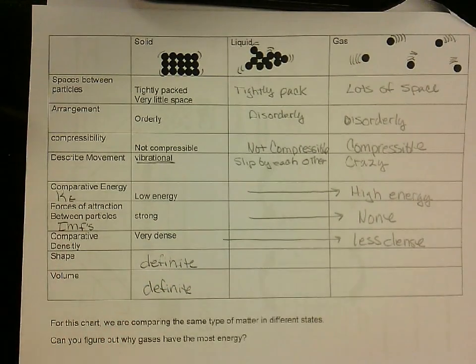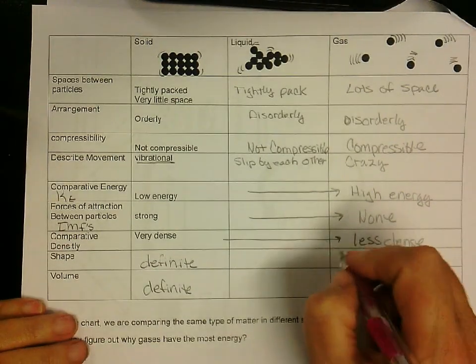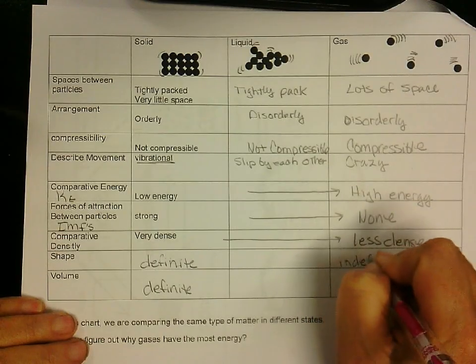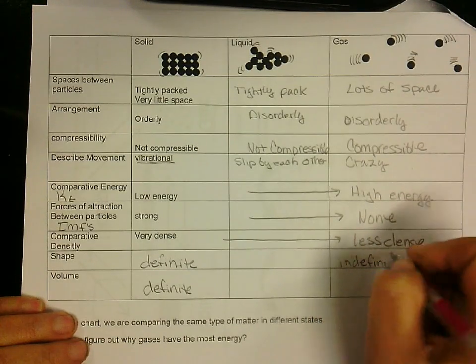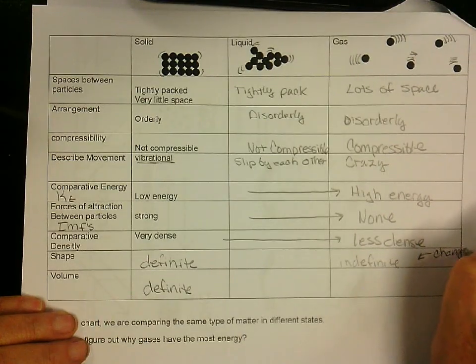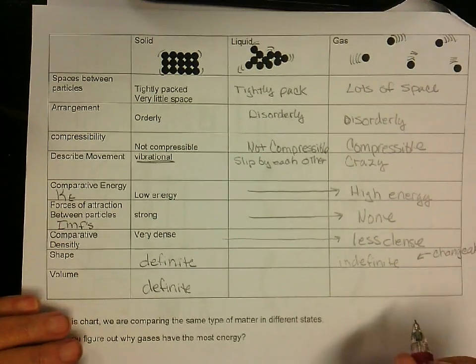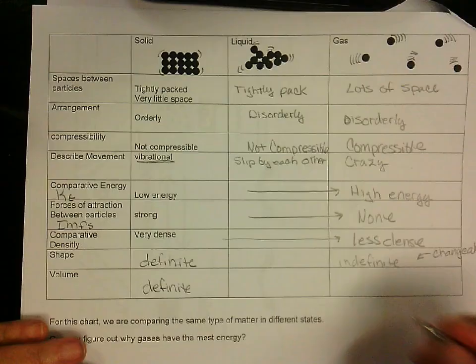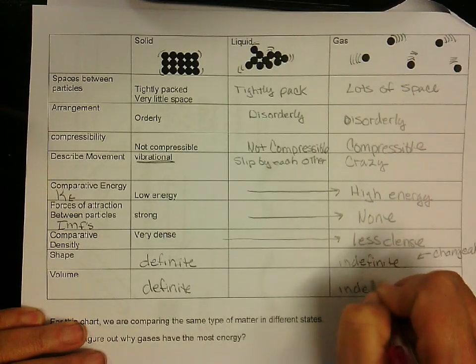Now over here, when we talk about gases, if I let a gas out of a container, it would fill the whole room. You could think of perfume. If I open a perfume bottle, that liquid turns into gas, and after a couple of minutes, you'd smell it in the whole room because the gas filled the room. So it changed the volume, and we call that an indefinite volume. That just means it's changeable. Now it also filled the whole shape of the room. You can smell the perfume in every corner, so it's an indefinite shape.